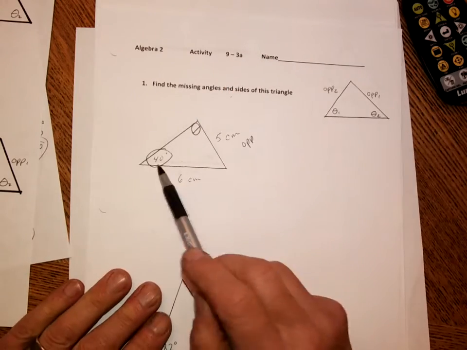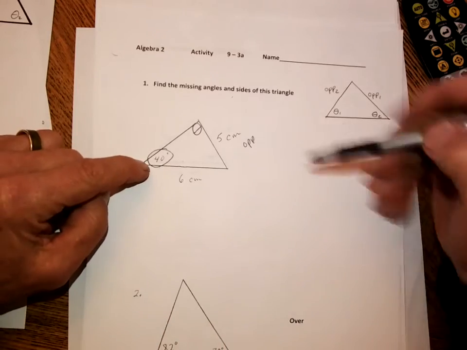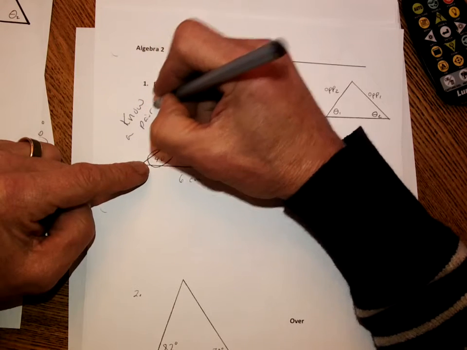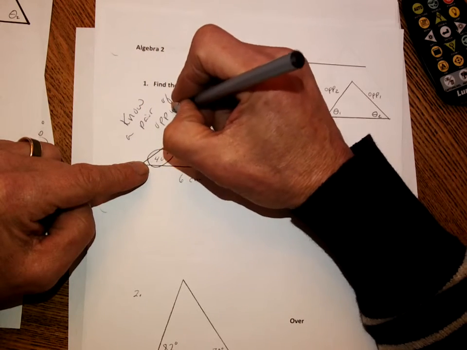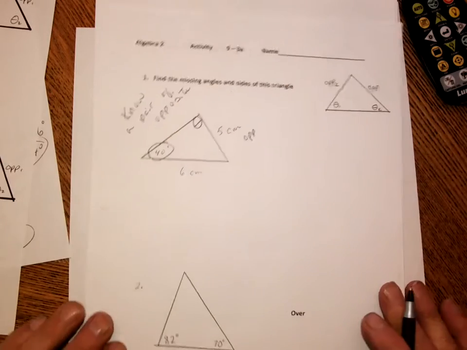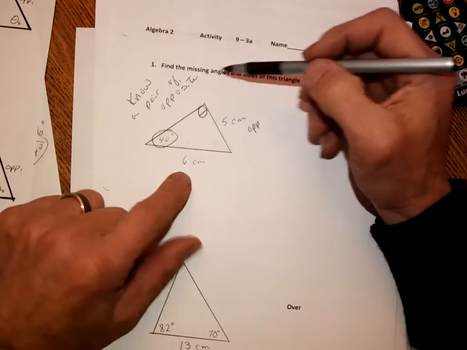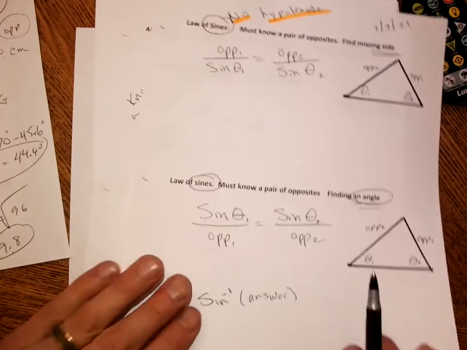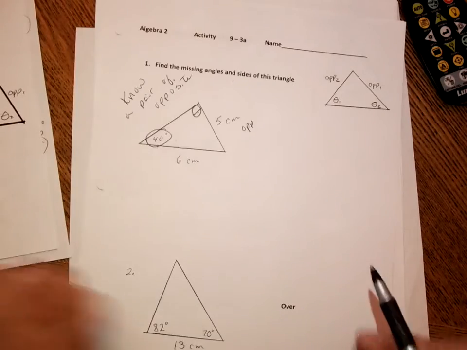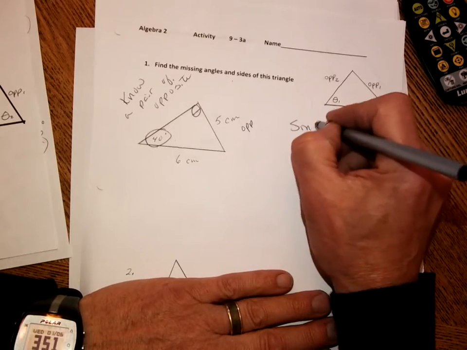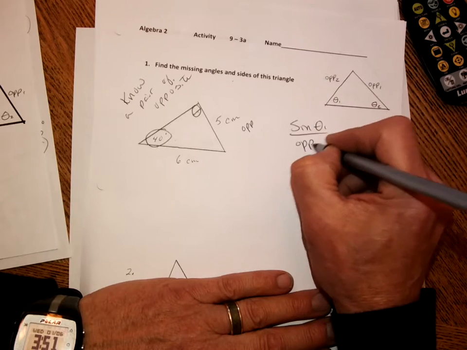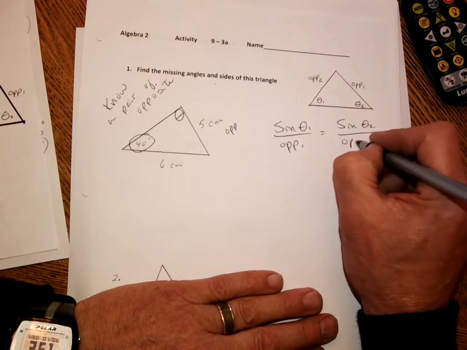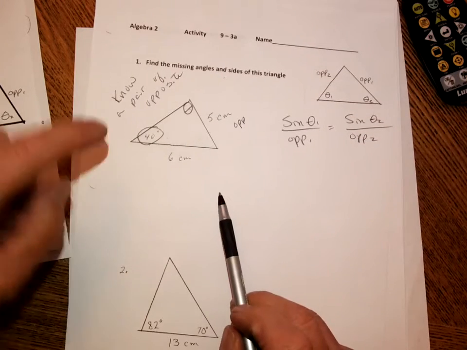So here's what I have. I have a pair of opposites. If you know a pair of opposites, you can do it. Okay, so check it out. Here's what we have. I want to find the angle, so I'm going to use this formula. I'm going to set up the sine of theta 1 over its opposite side is equal to the sine of theta 2 over its opposite side. So check it out. That's an angle, that's an angle.